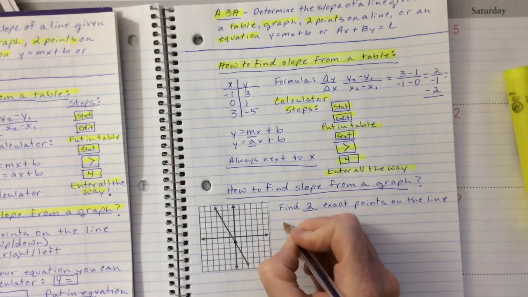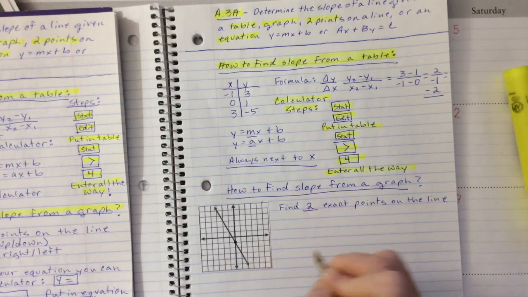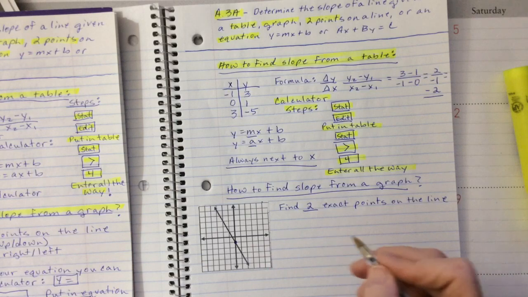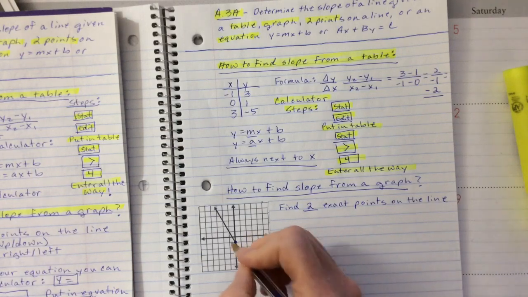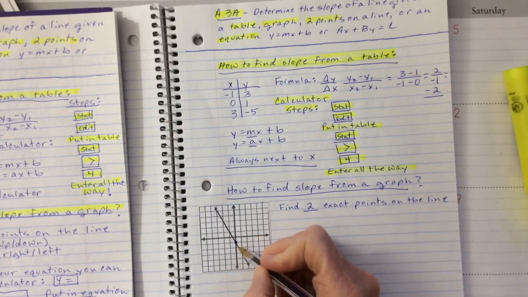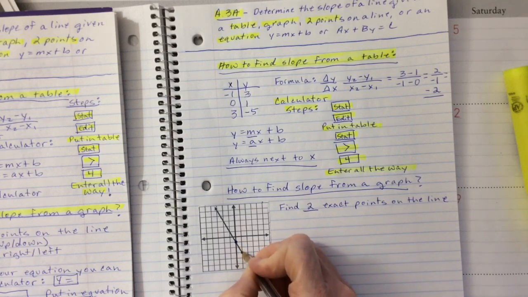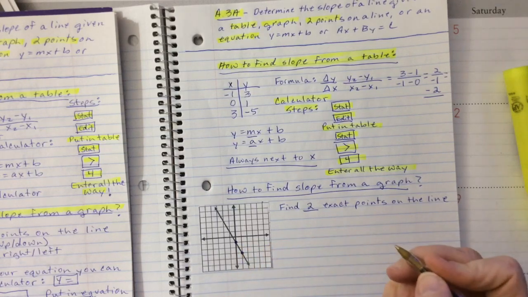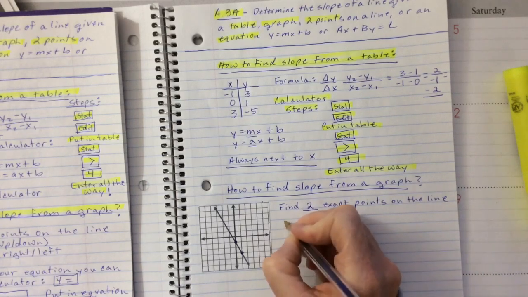And I'm going to put that here too because you need to know that as well. And I'll put it down here. Because after you find 2 exact points, like this wouldn't work. That's not an exact point. This is an exact point. Then you can count.